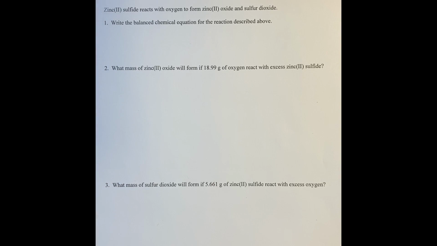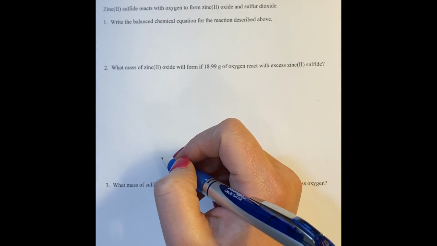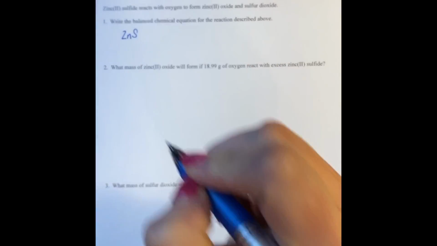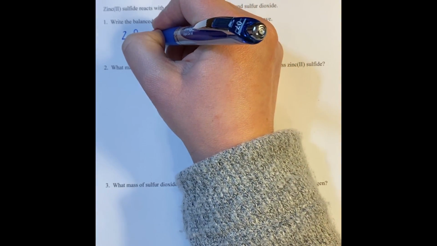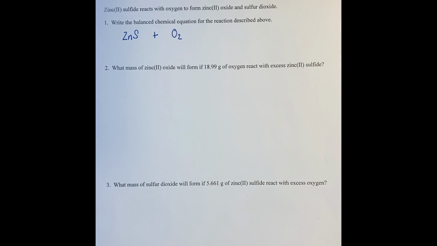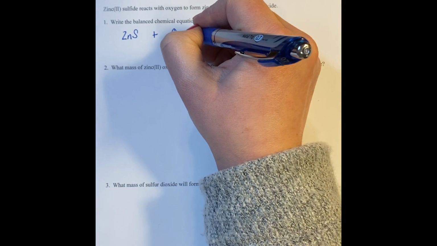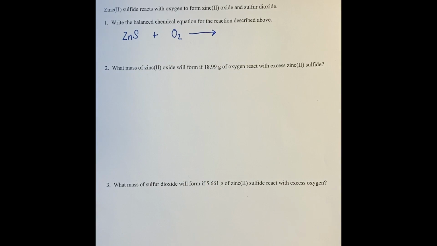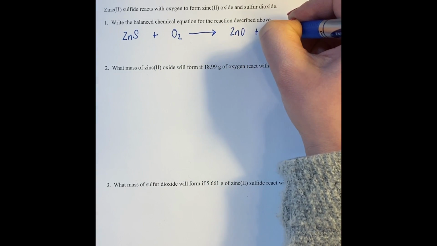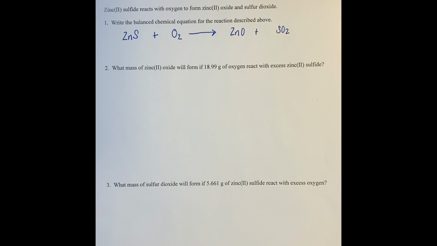Stoichiometry, remember, looks at the relationship between any two components in a balanced chemical equation. So zinc(II) sulfide undergoes a reaction. That's going to have a chemical formula of ZnS. It undergoes a reaction with oxygen, which is one of our 7 diatomics, so oxygen's chemical formula is O2. And the product that we're going to get out of this reaction is going to be zinc(II) oxide, so that's going to be ZnO, plus sulfur dioxide, so SO2.